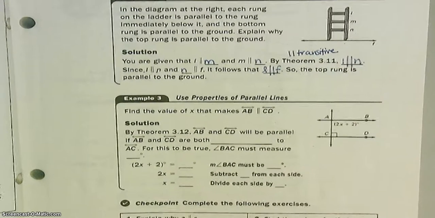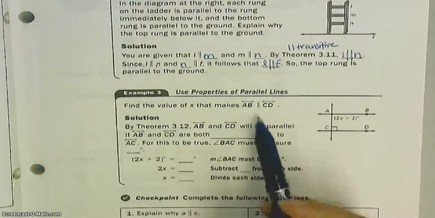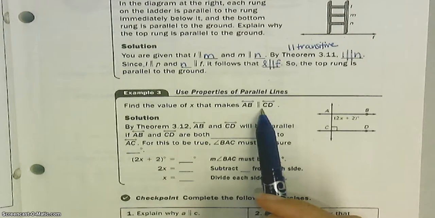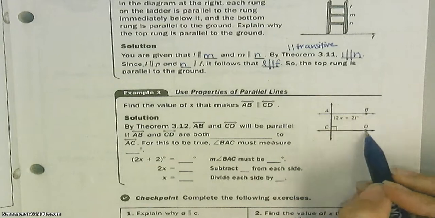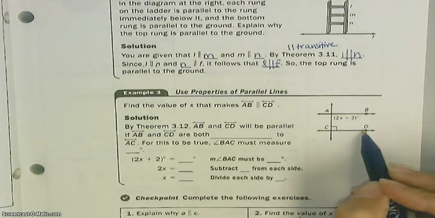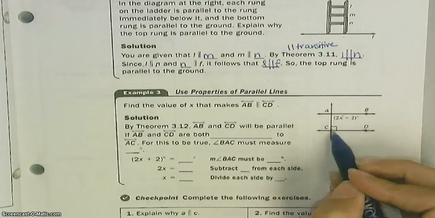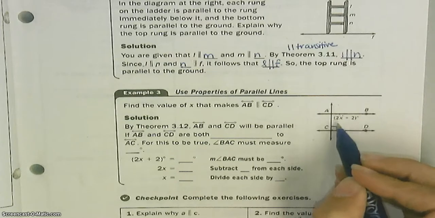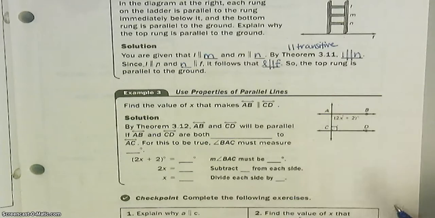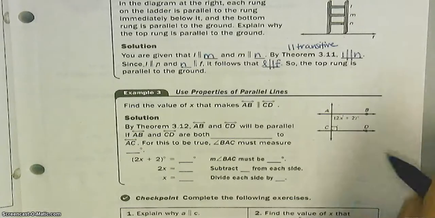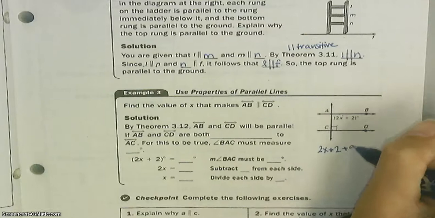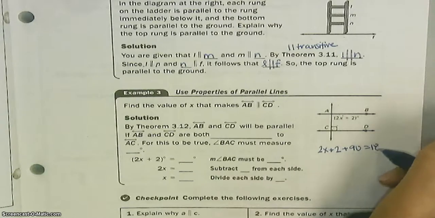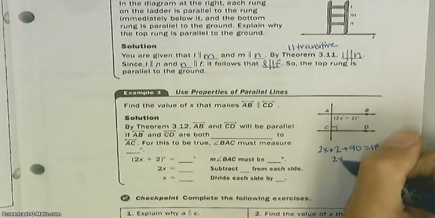This one's kind of a review of what we've done before. It wants us to make the lines parallel. So if we look here, we want these two lines to be parallel to each other. They give me consecutive interior angles here, and I know that consecutive interior angles have to equal 180. So an equation I could write is 2x plus 2 plus 90 equals 180. Don't forget about that 90.